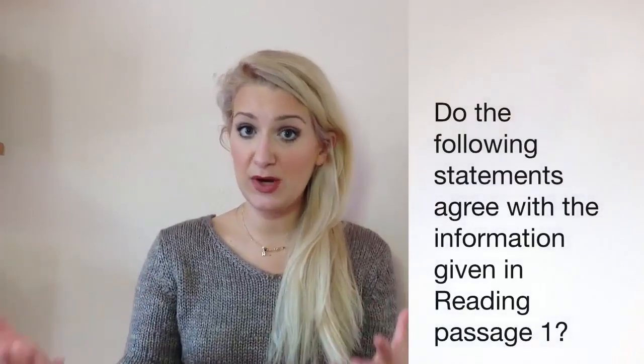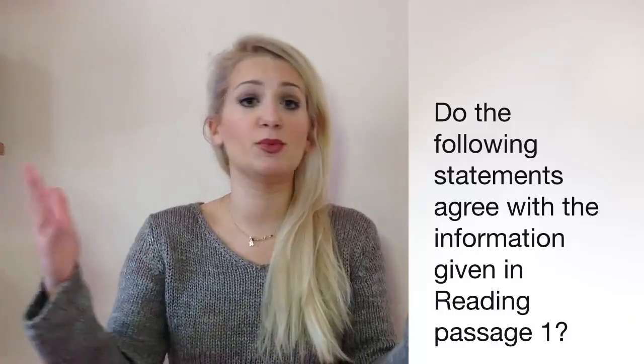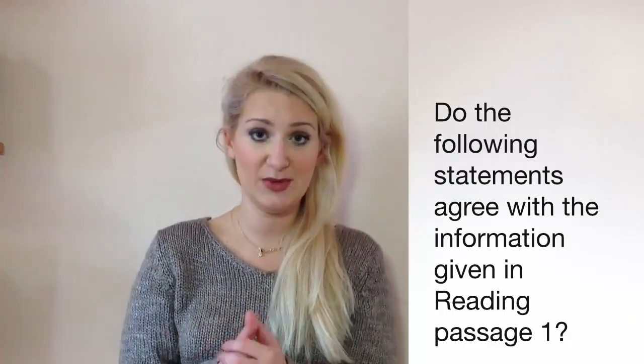In both tasks, the question in the instructions asks you, do the following statements agree with the information given in reading passage 1? For example, or passage 2 or 3, it doesn't really matter. And of course, you answer accordingly if it is a true, false, not given task or if it is a yes, no, not given task, okay? Well, this might not always be the case.